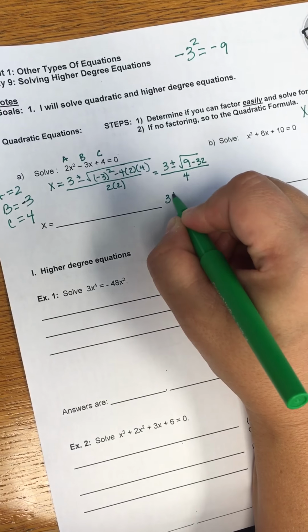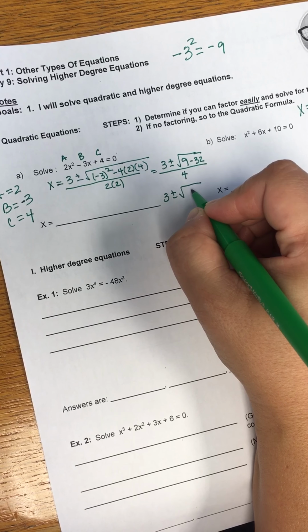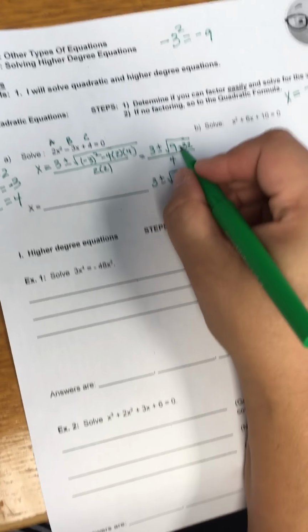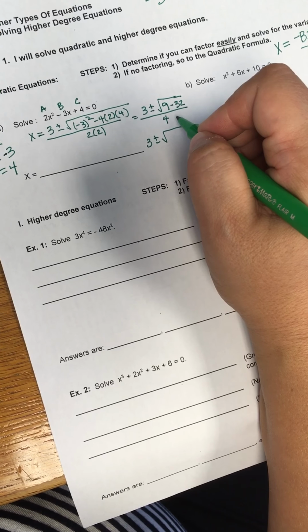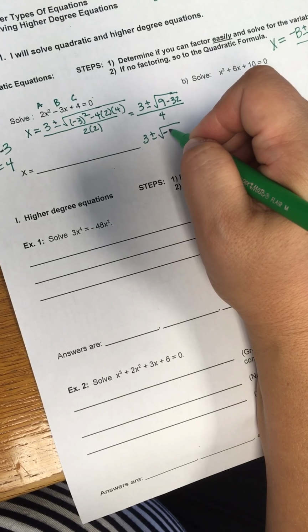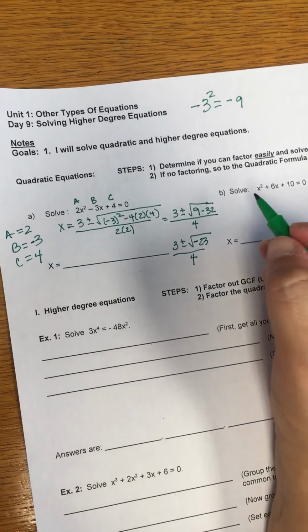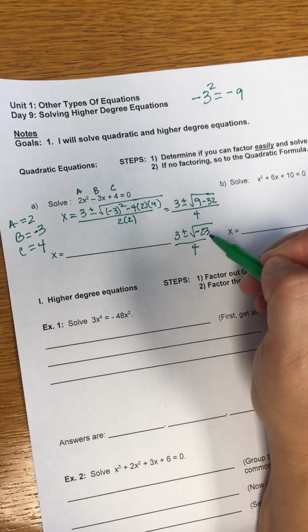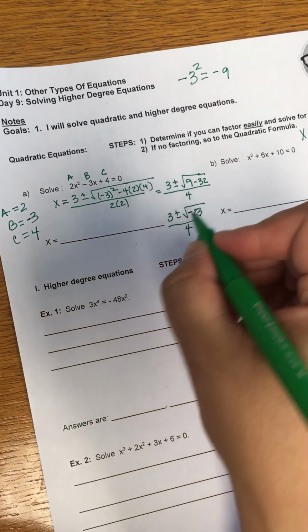So you have 3 plus or minus, we need to subtract first. The very last thing under that root is doing the, so we do all that and then we square root -23 over 4. Now here's the thing, automatically we have a negative root of 23, so that becomes an i.